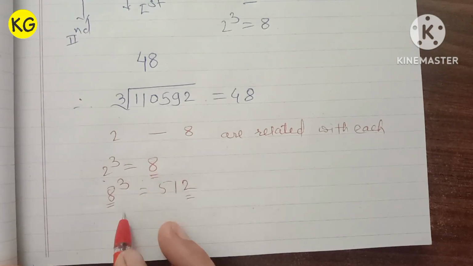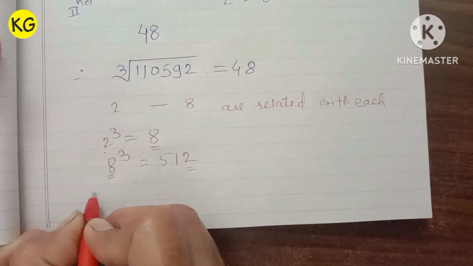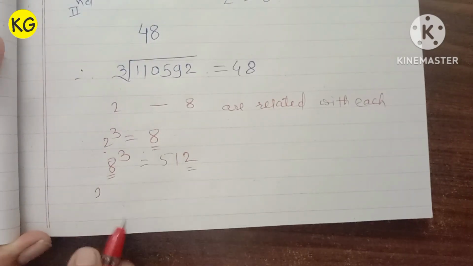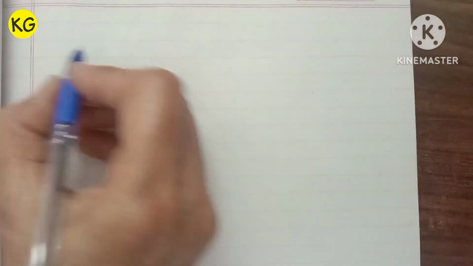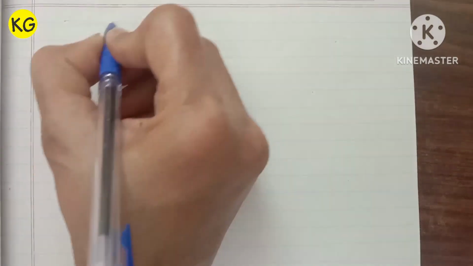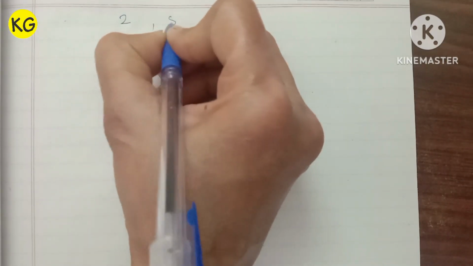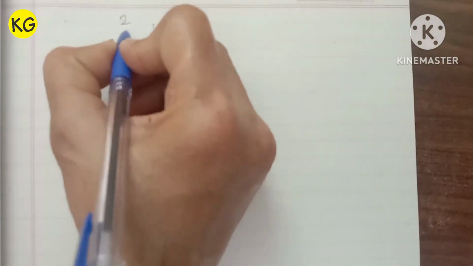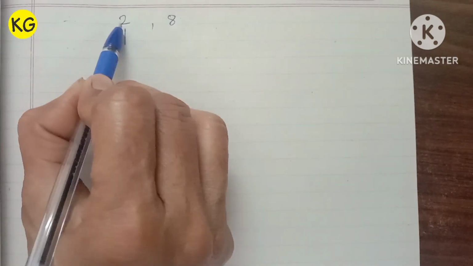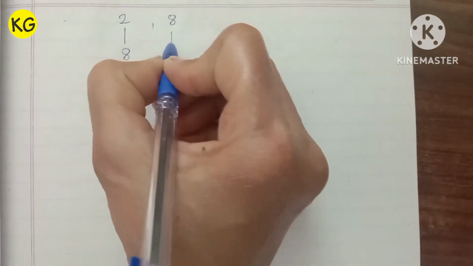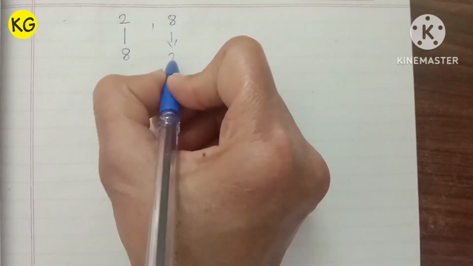So these are related. Therefore, finding the cube root of numbers ending with 2 and 8, when 2 comes at the ones place, we write 8, and when 8 comes at the ones place of the number, we write 2.